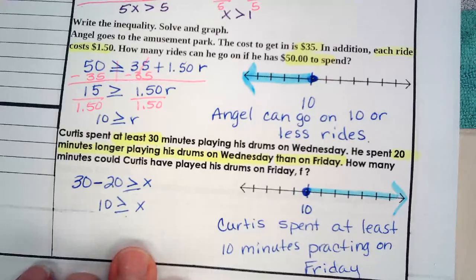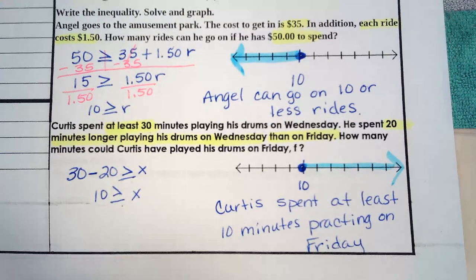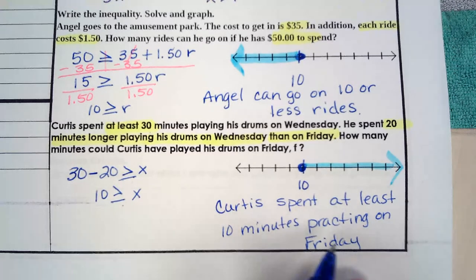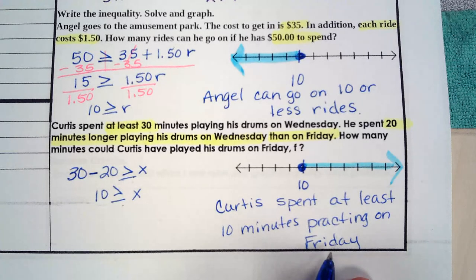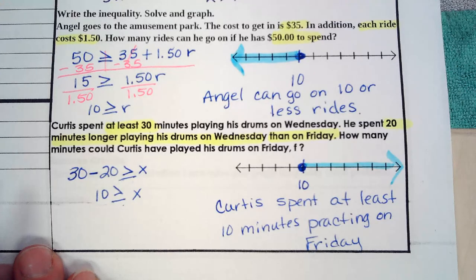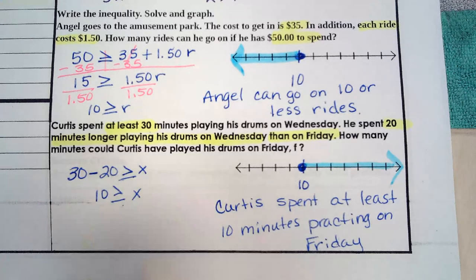So he could have spent more, we don't know, but we know that he played 20 minutes longer on Wednesday. So it could have been more than 10, and then it would have been more than 30 minutes he was playing, but it would not have been less than because of the at least.